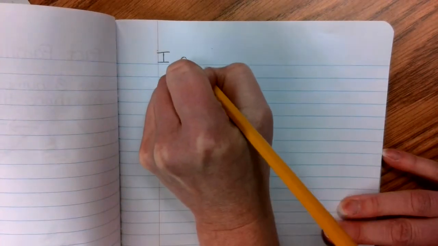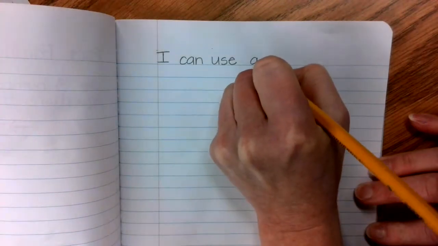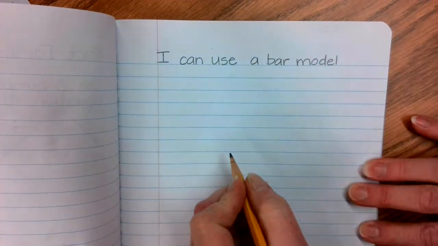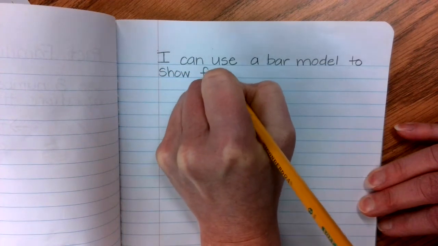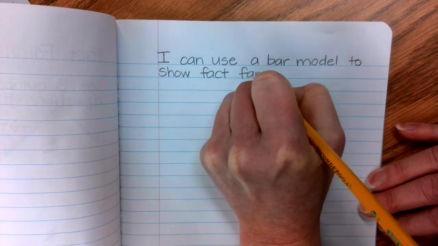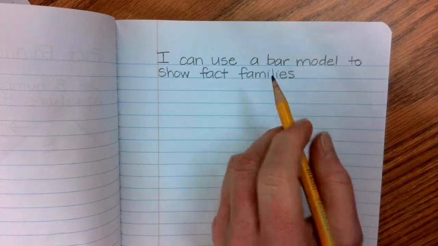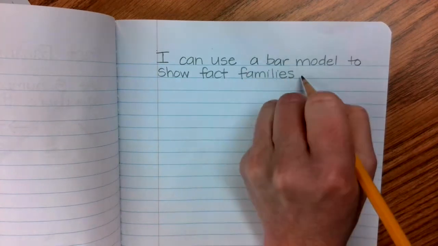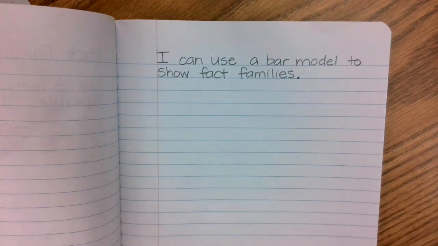with our bar model. So here we're going to say I can use a bar model to show fact families. Notice that when families is plural, more than one, we change that Y to an I and we add ES. So I can use a bar model to show fact families.